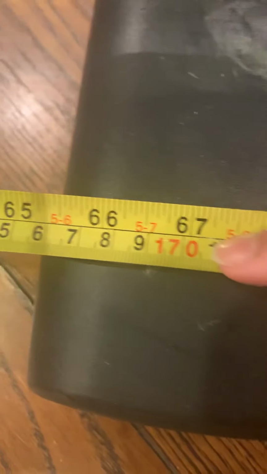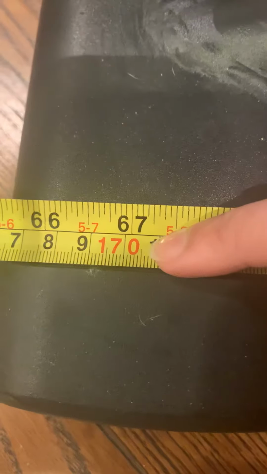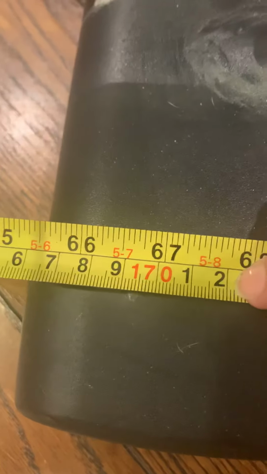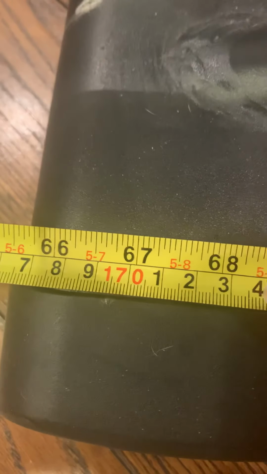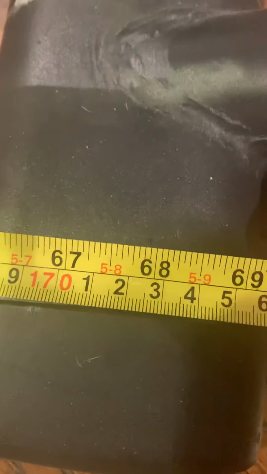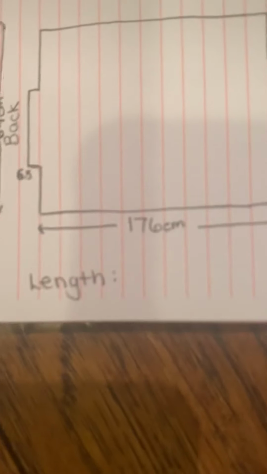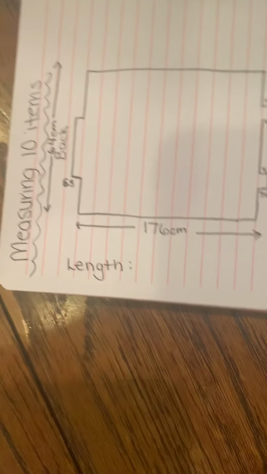Okay, so taking a look at the measurement here. So taking a look at where the gray part is. So this here, remember this red number is my centimeters number. So I'm at 170 centimeters right now. And now we're going to count it up. So 171, 172, 173, 174, 175, and it ends right at 176. There, so 176 centimeters, which is the number I originally had there. Perfect.